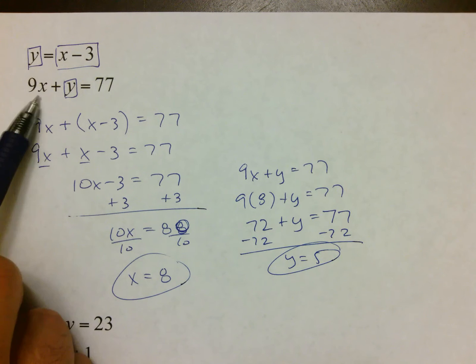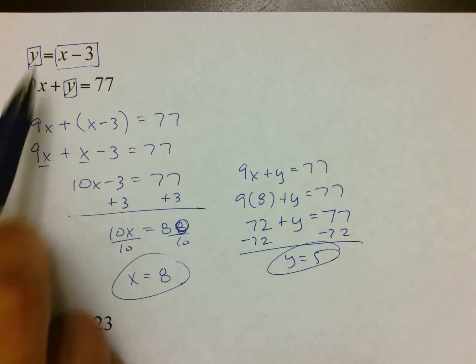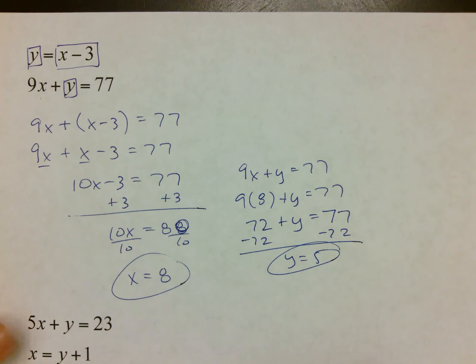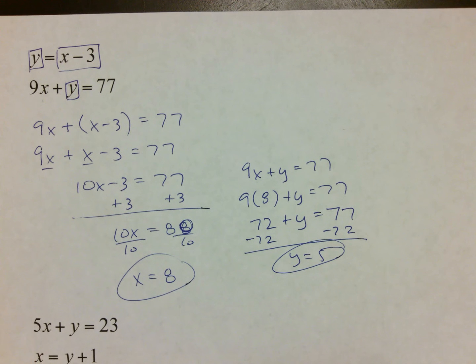So since we used that for the answer, plug it into the other one. If you put in 8 minus 3, notice you get 5, so we know we got it right on this as well.